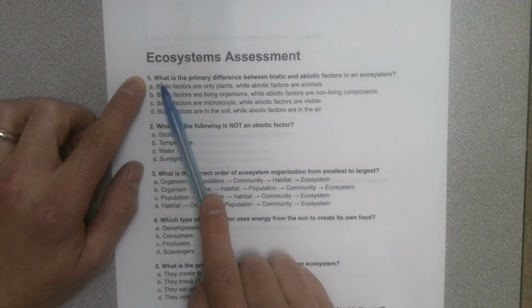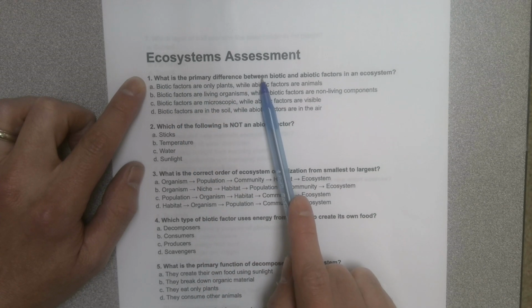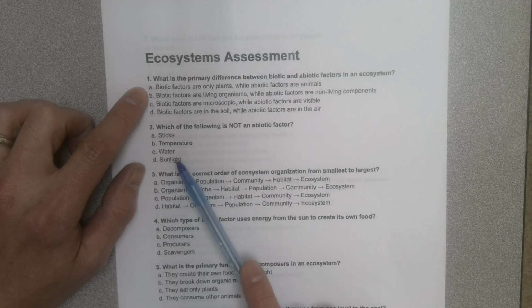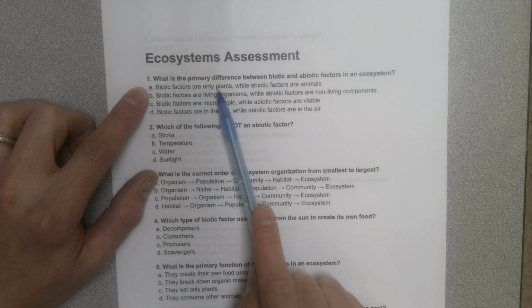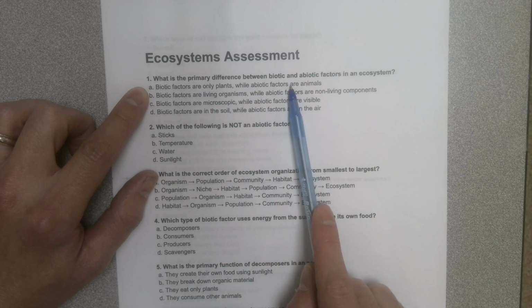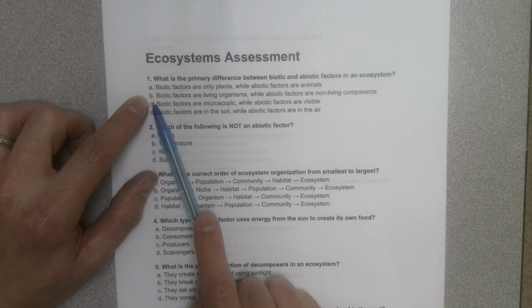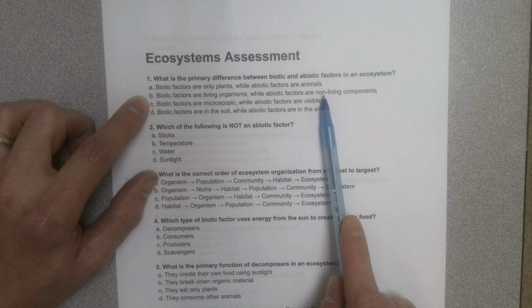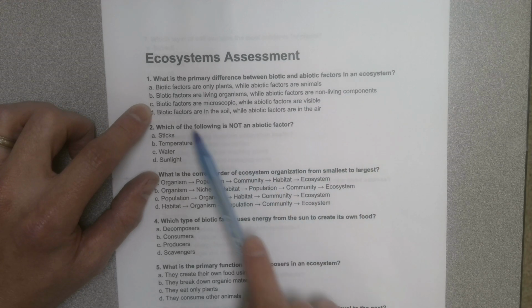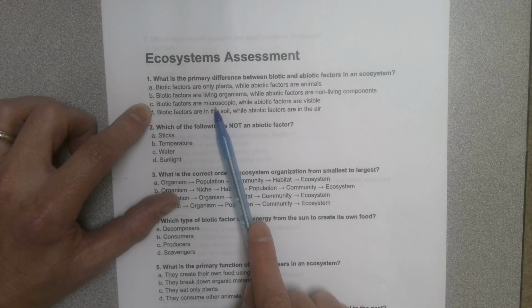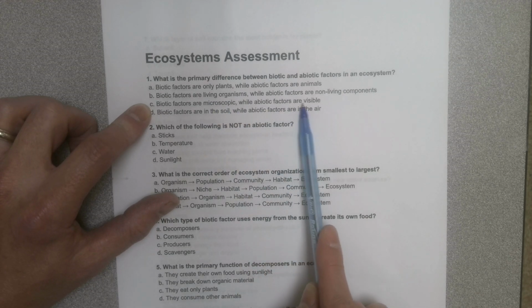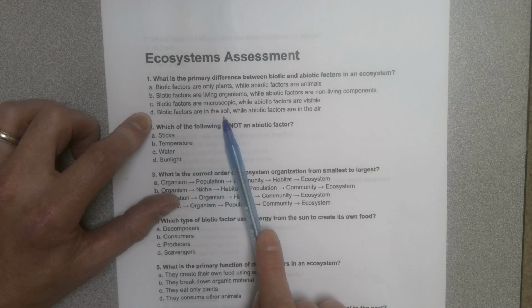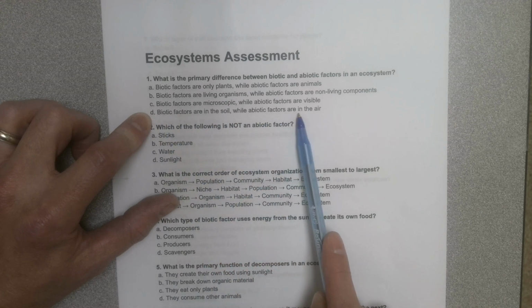Number 1 reads, what is the primary difference between biotic and abiotic factors in an ecosystem? A. Biotic factors are only plants, while abiotic factors are animals. B. Biotic factors are living organisms, while abiotic factors are non-living components. C. Biotic factors are microscopic, while abiotic factors are visible. And letter D, biotic factors are in the soil, while abiotic factors are in the air.